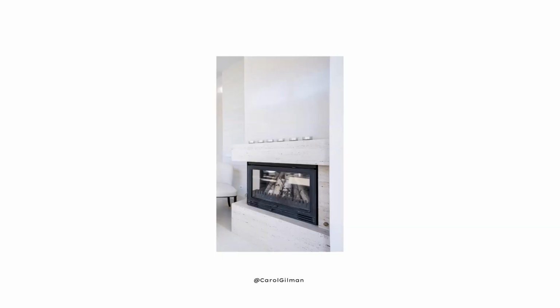And then here's this really wonderful fireplace. It has this very tall fireplace wall, and they've placed these little dishes or candles on the mantle, and they're just very out of scale with this whole big fireplace feature.